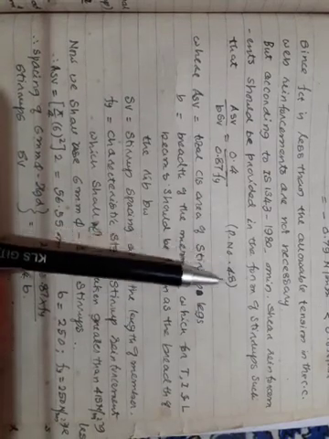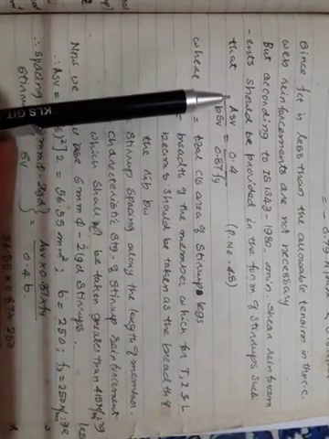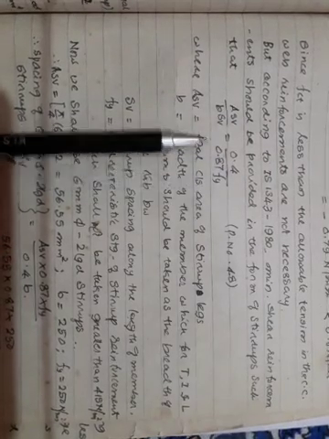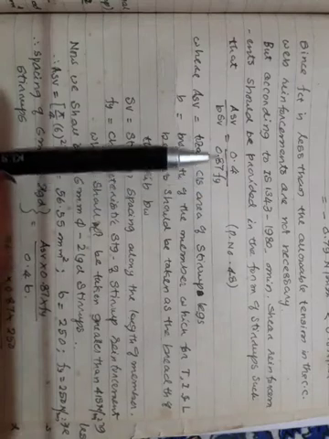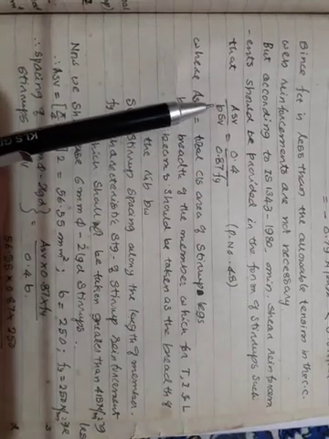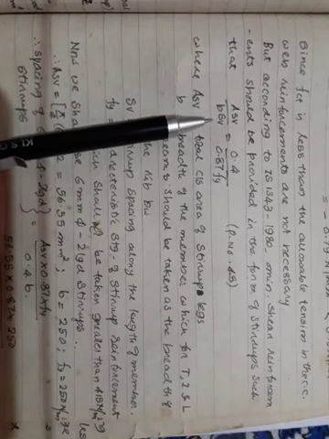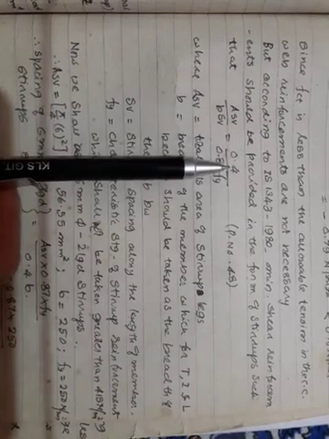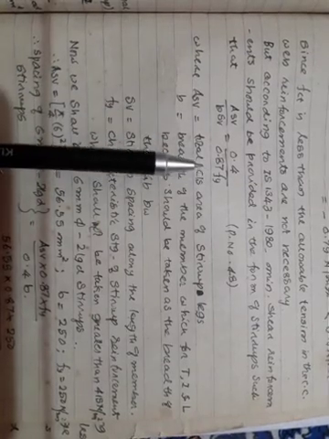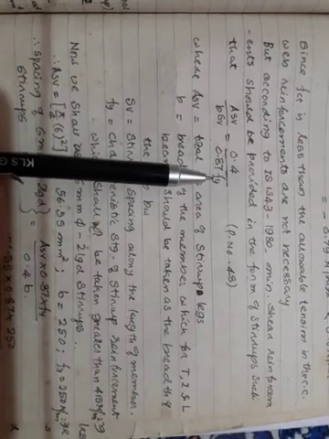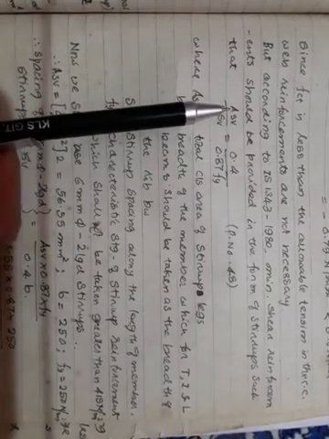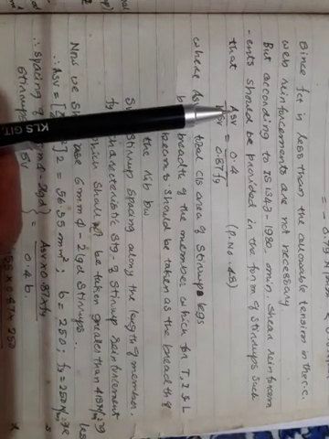gives on page number 48. ASV by BSV equal to 0.4 divided by 0.87 Fy. This is the equation. B is your breadth, SV means it is the spacing, 0.4 is 0.4, 0.87 is 0.87. Fy is the characteristic strength of the stirrups given in the problem. ASV means it is the area of stirrups.